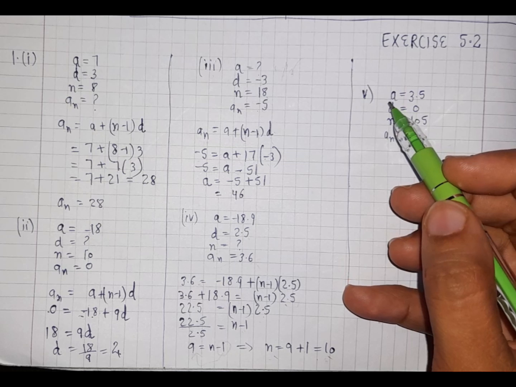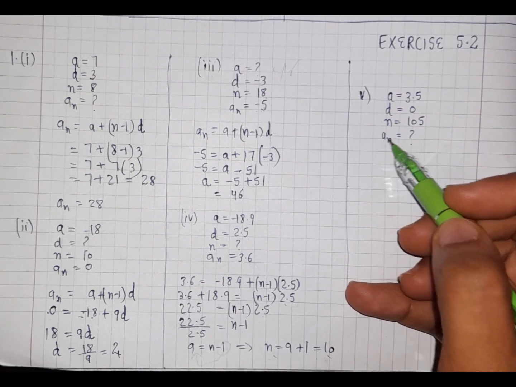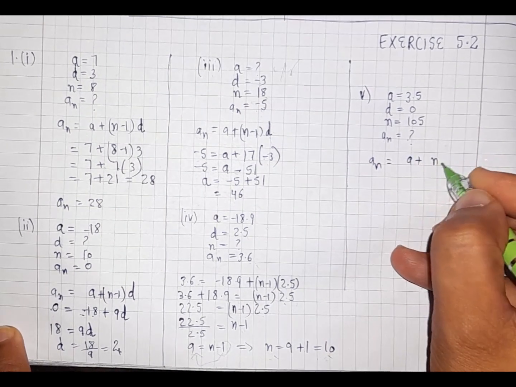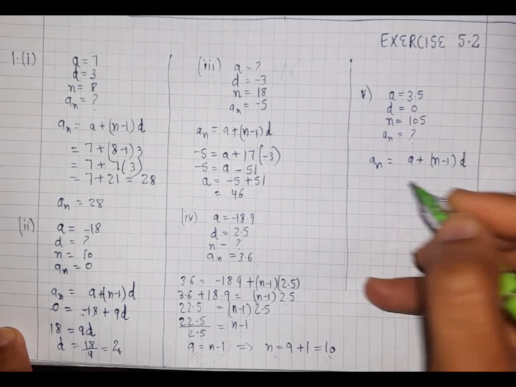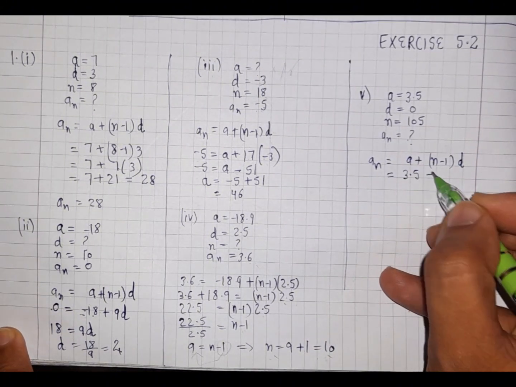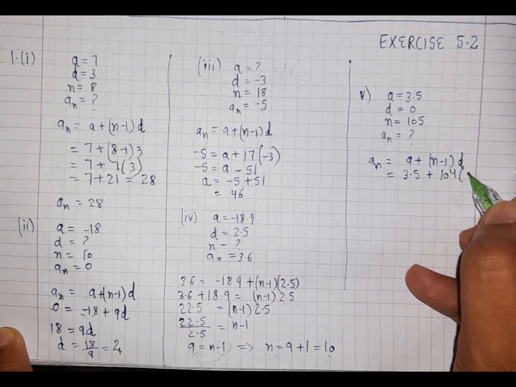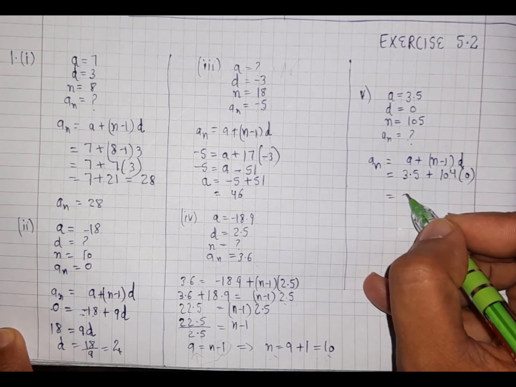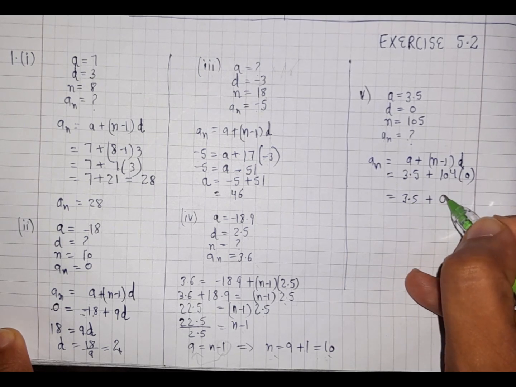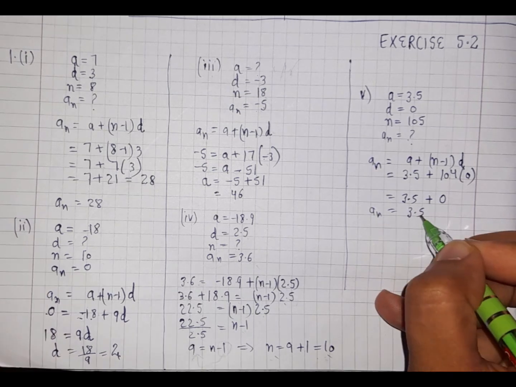Now in the fifth part, a equals 3.5, d equals 0, n equals 105, and we have to find the value of an. So an equals a plus (n minus 1) into d will become a equals 3.5, n minus 1 equals 104, and d equals 0. 3.5 as it is plus 104 into 0 equals 0. So an equals 3.5.